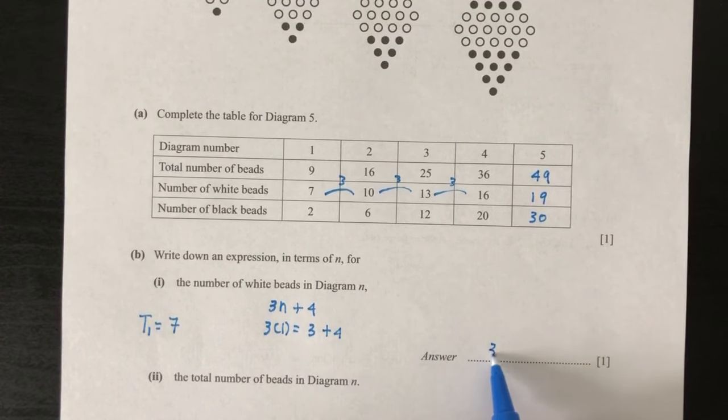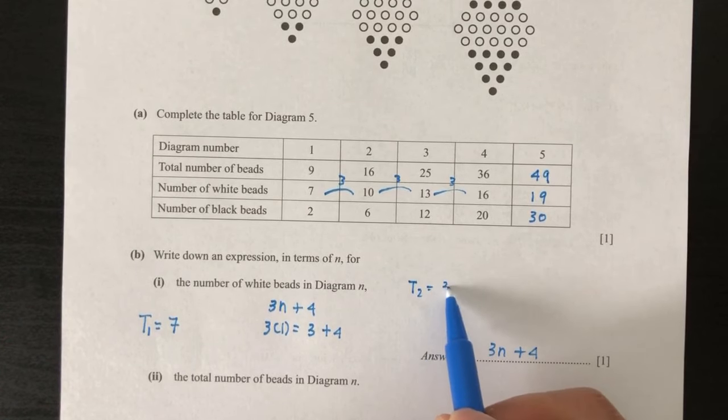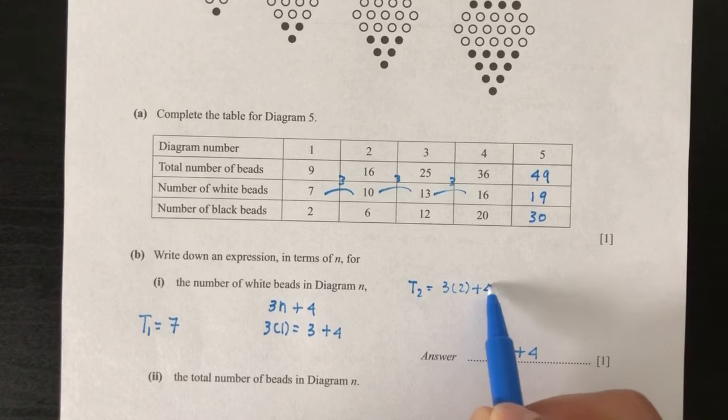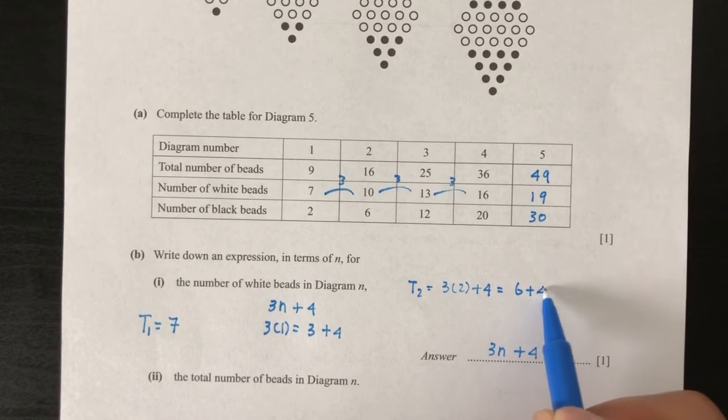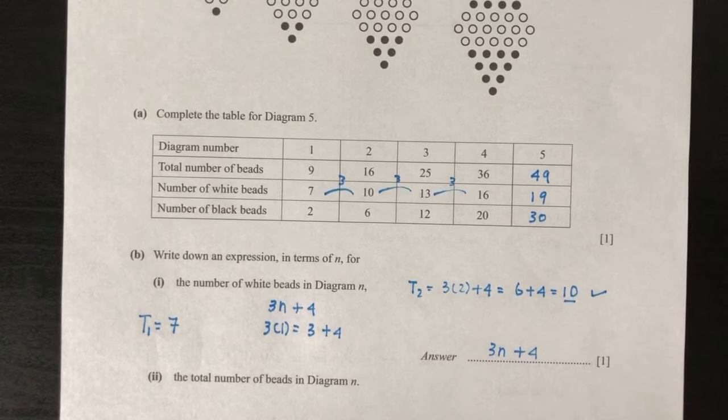You will have 3n plus 4. Now you can test. That's the second term. So for the second term, we say 3 times 2 plus 4. That should give you 6 plus 4, that is 10. 10 matches, so it is a good formula.